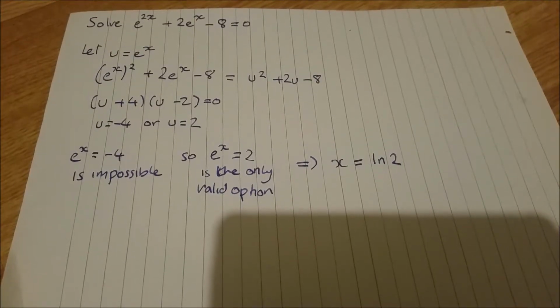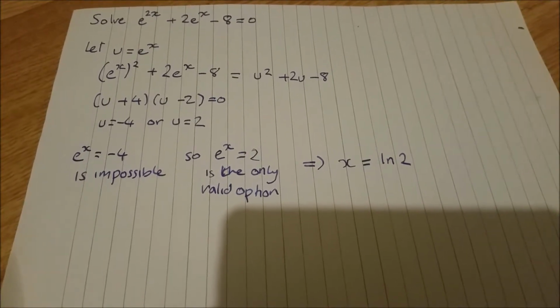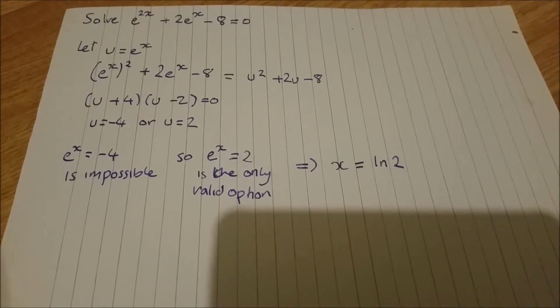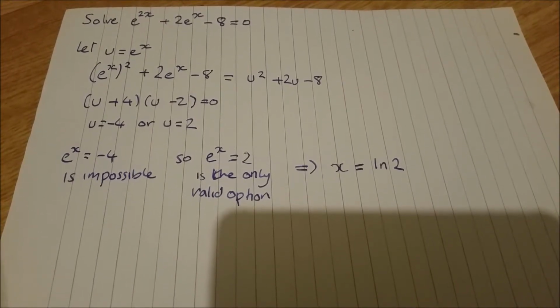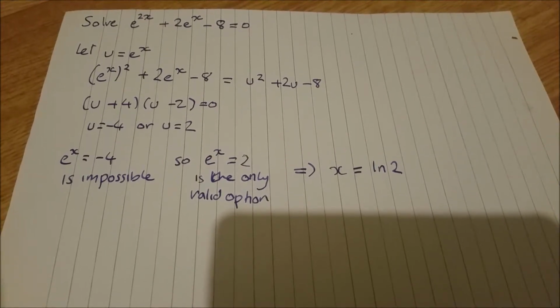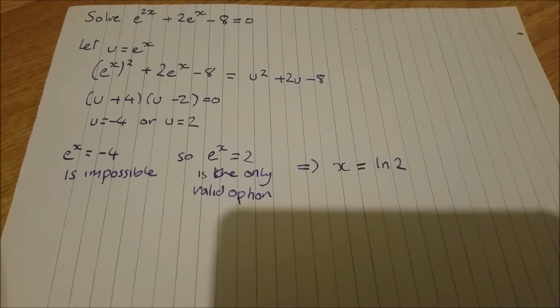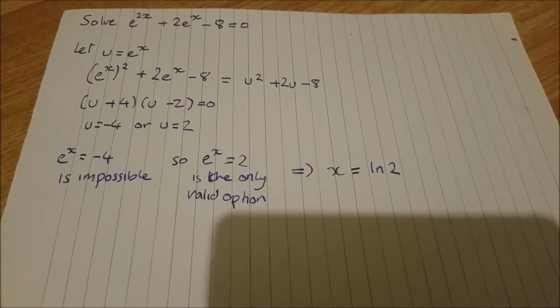Okay guys, so this is a video on exponentials and how to treat exponentials as if they're quadratics. It's a question that I see quite a lot, a question people ask me quite a lot, because at first glance it seems intractable. It's like we've got e to the 2x here, we've got an e to the x, how do we solve this? And the answer is very simply, by using a substitution, and that substitution generally is e to the x.